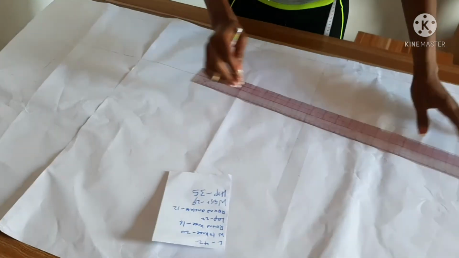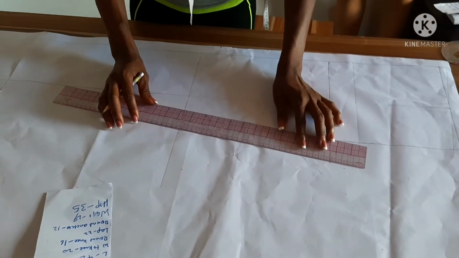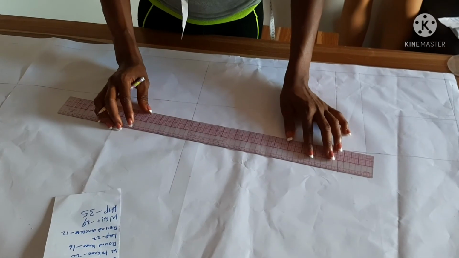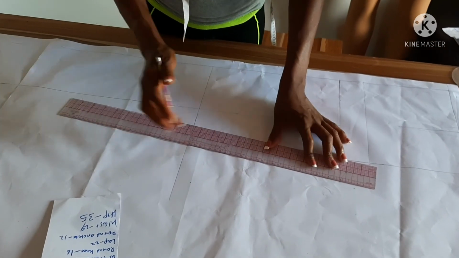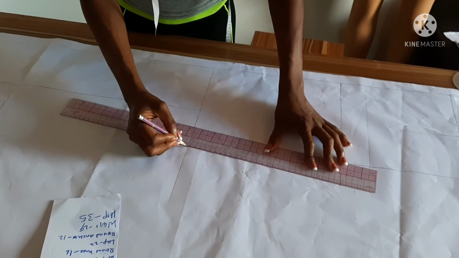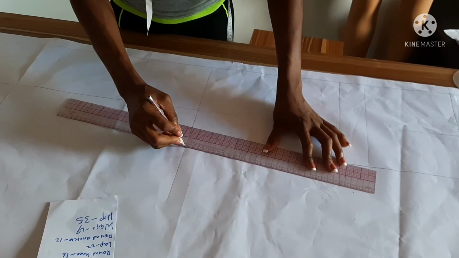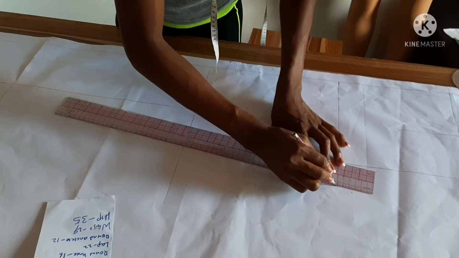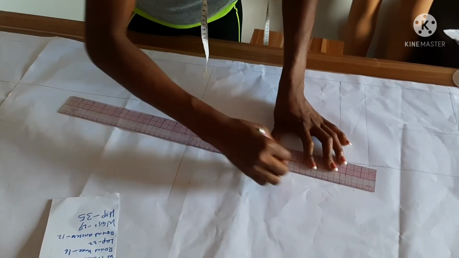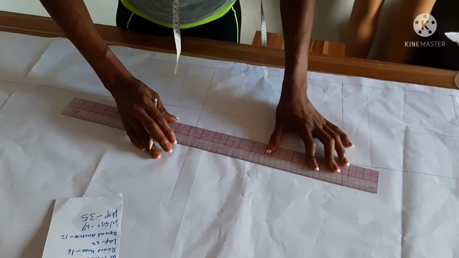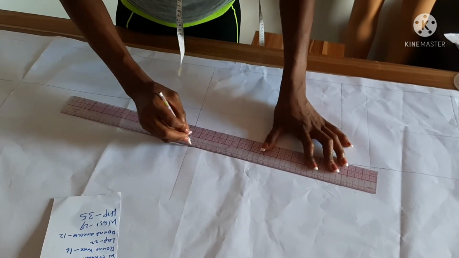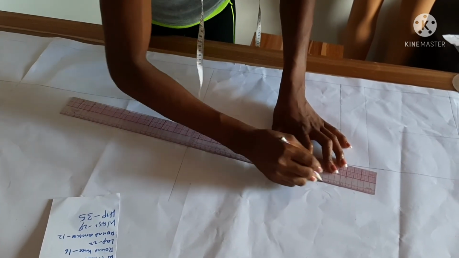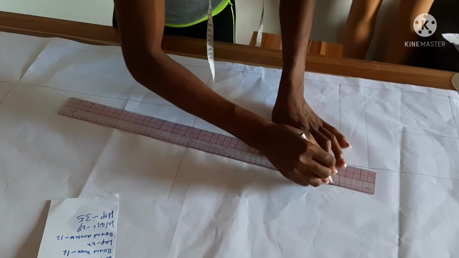So what you do now, from your crotch extension, place your ruler and connect to the 4 inches you made on both sides, like so. Just follow what I'm doing. You will get it, okay? There's no need for me to overemphasize it.